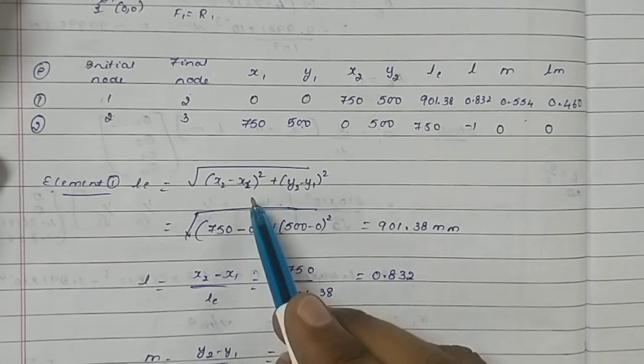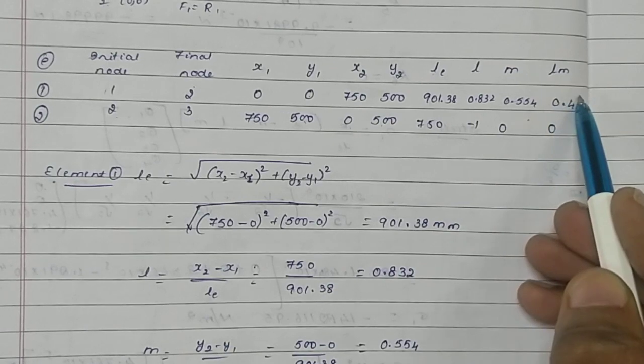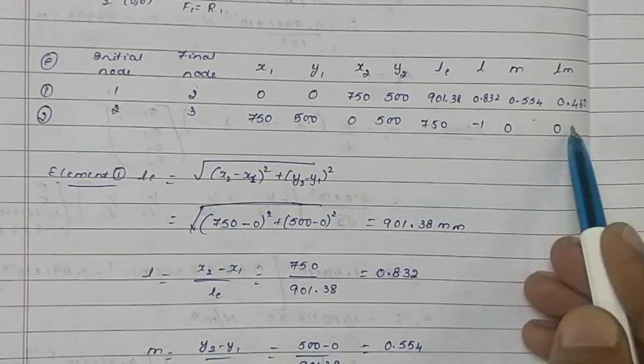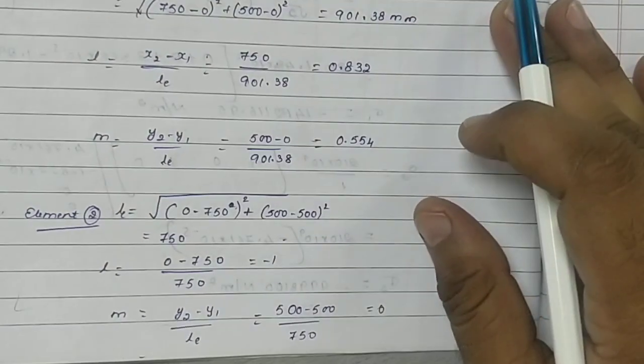LE is equal to the root of (x2 minus x1) whole square plus (y2 minus y1) whole square. Find this for the first element. Similarly, find this for the second element using the appropriate formula.